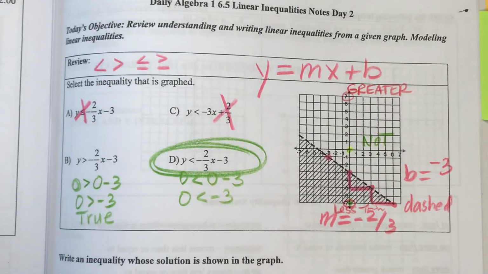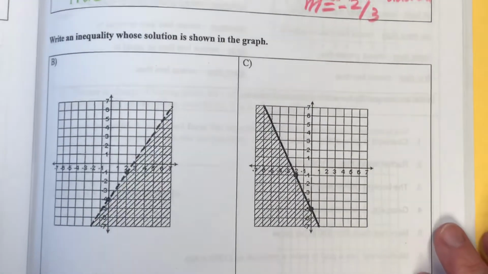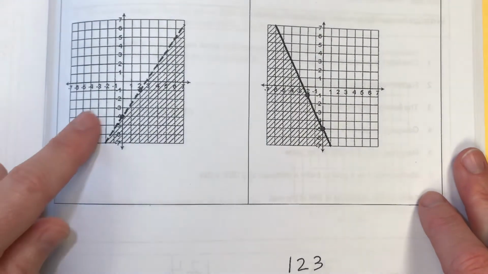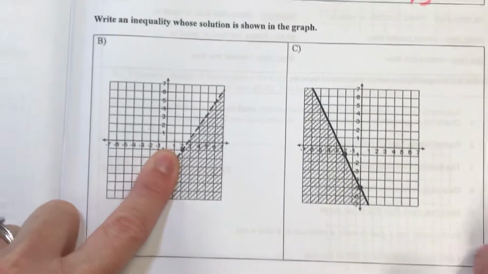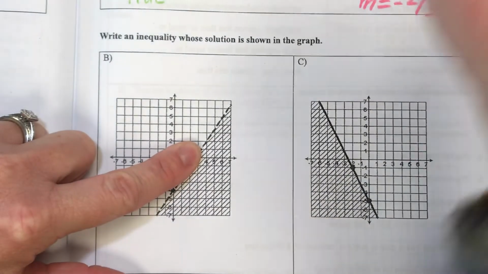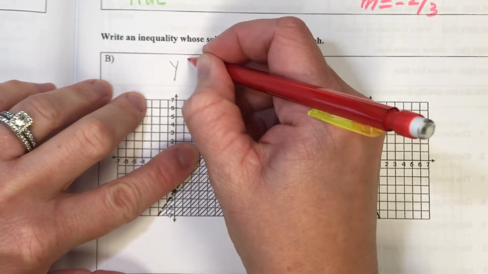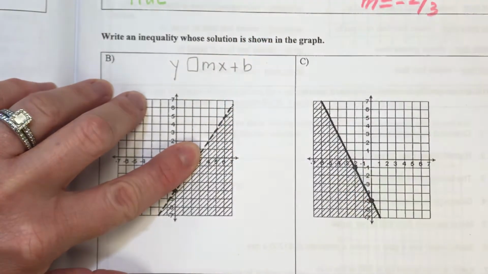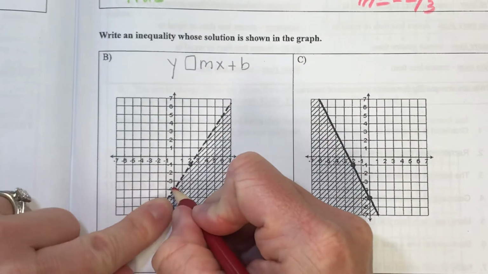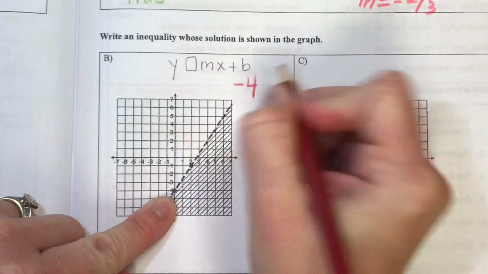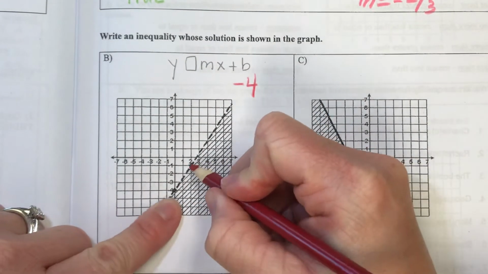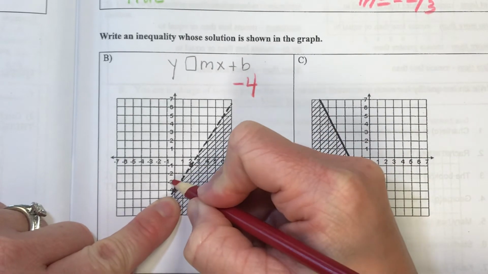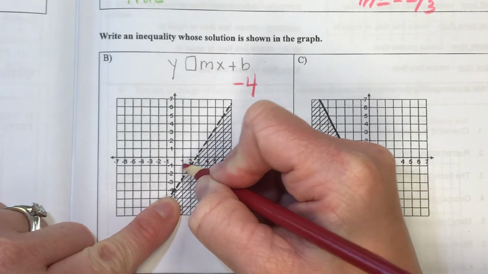I'm going to do a couple more examples here with you, letter B and C in our notebook. In the first picture, as I'm looking at my graph, I want to mimic that function y equals, but we're going to put an inequality sign in there, mx plus b. I'm going to start with my b here, which is -4. And I'm going to track my slope. Notice how they gave me a couple points to make that a little easier. It goes up 1, 2, 3, over 2.